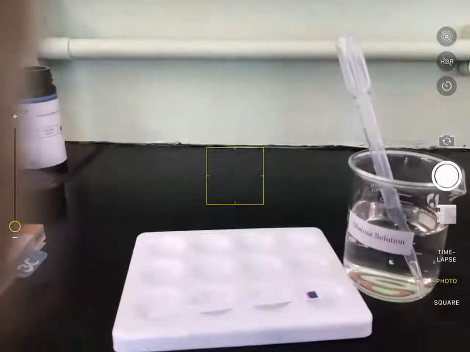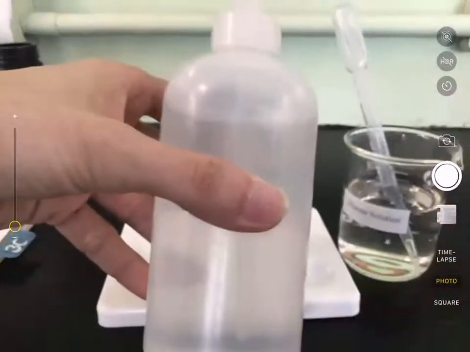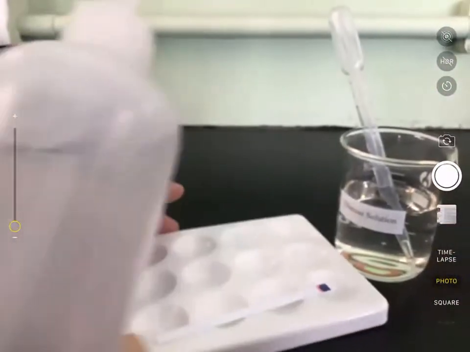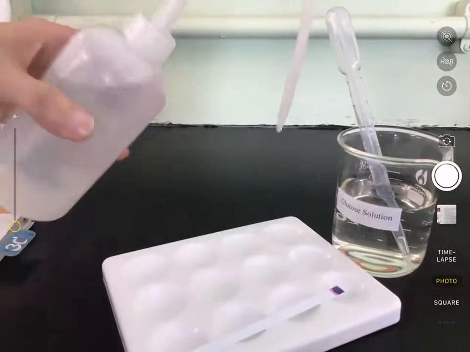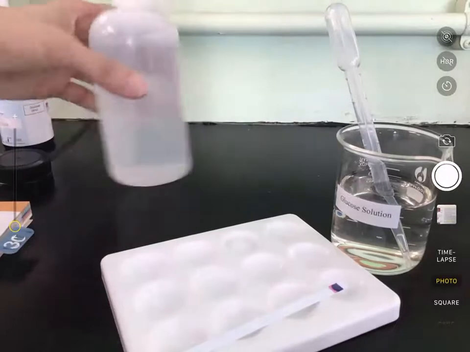Of course, we have to do the control setup. Distilled water, please. Now I show you a bottle. This one is distilled water. Hold the distilled water when we do the experiment. Now I add some distilled water into another well. I add here. Wow, so much.